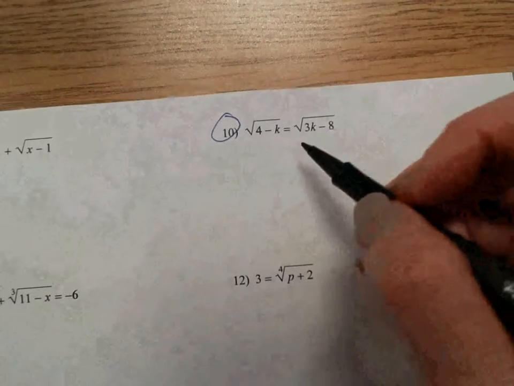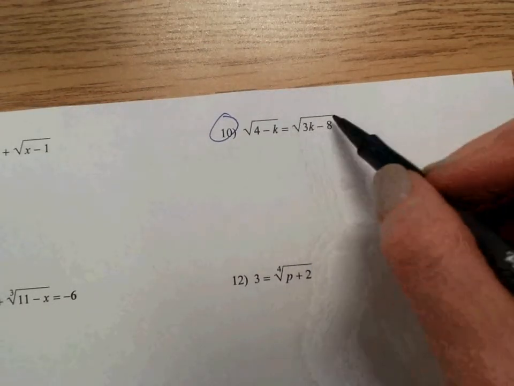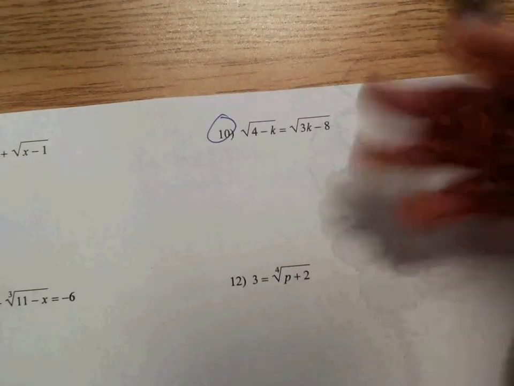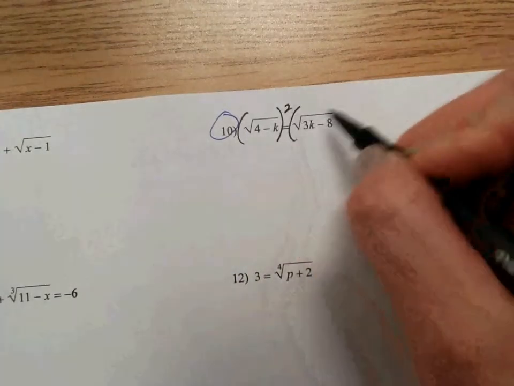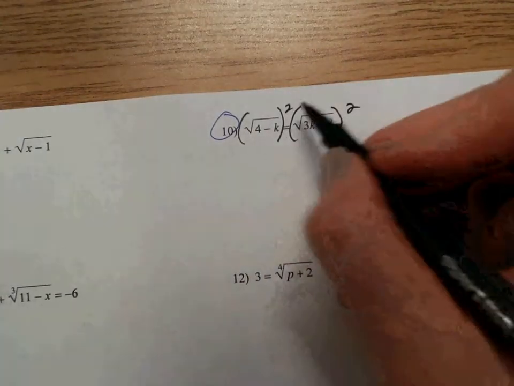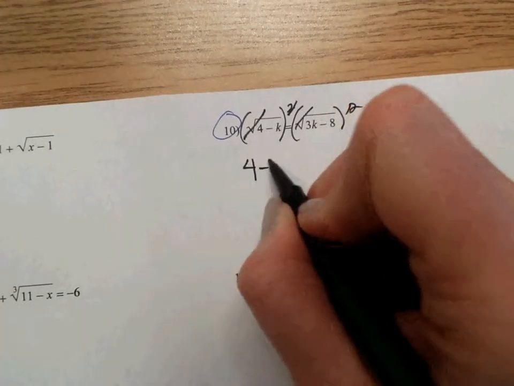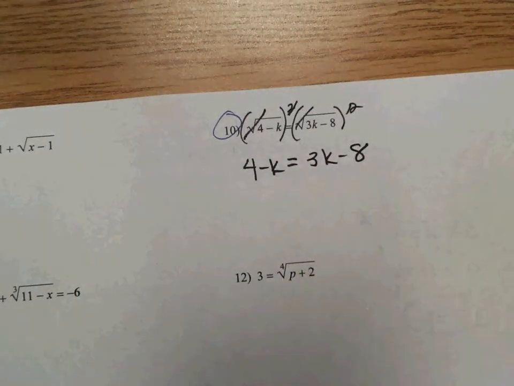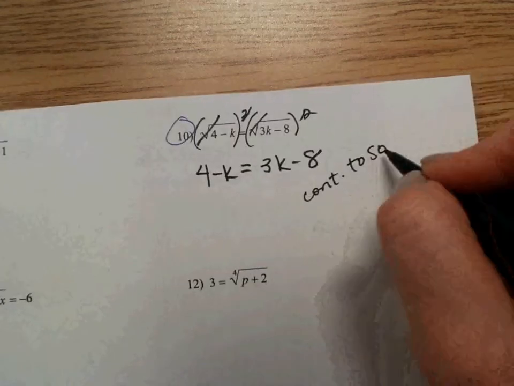We flip over to the back. See, there's a problem here with radicals on both sides. Since the radicals are already isolated on each side, there's nothing added to or multiplied by any of the radicals, so we can start by just squaring both sides, and that will eliminate both of my radical signs, and I have 4 minus k equals 3k minus 8. And then continue to solve that one. I'm going to leave that to you.